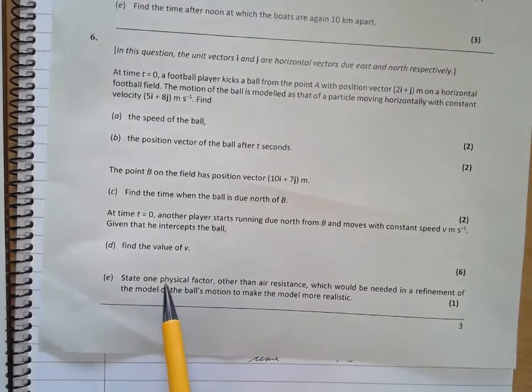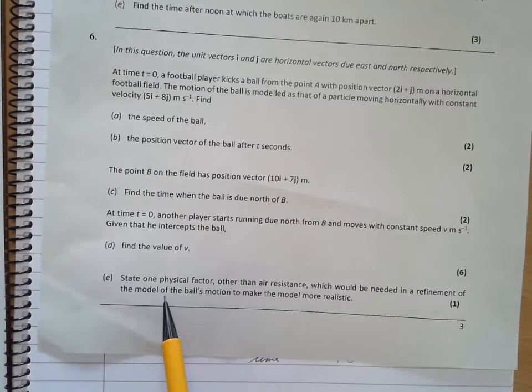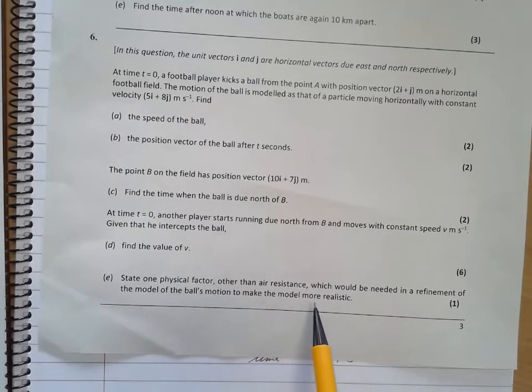Okay, the final part of the question says, state one physical factor other than air resistance which would be needed in the refinement of the model of the ball's motion to make the model more realistic. Well, other than air resistance, it could be something like the wind direction, it could be any spin on the ball, and that's probably about it. So it's just a bit of imagination here to try and fill out the last part of the question.